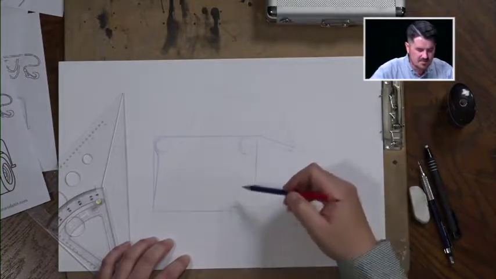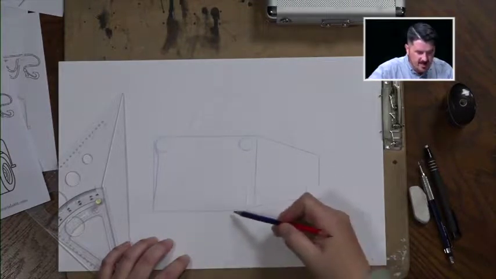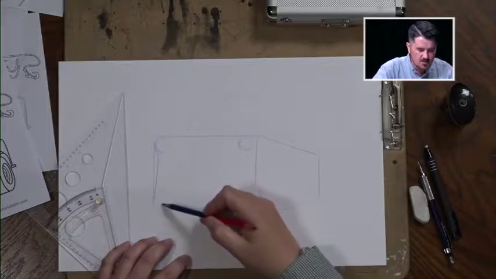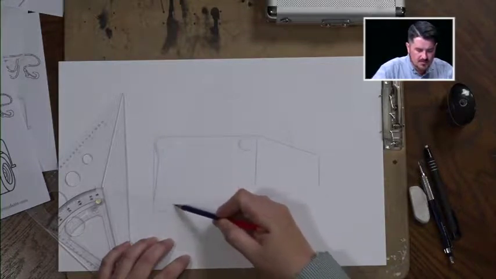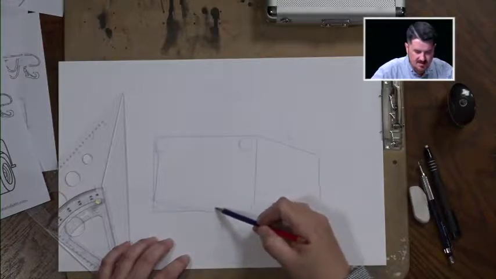But right here in the middle at the bottom of this flat line that we used for our square, we're going to draw the bumper, okay? The bumper comes down at an angle and back up on each side, almost like a smile, right?